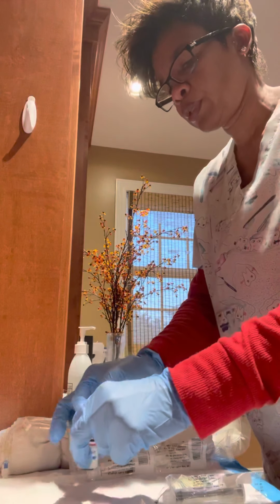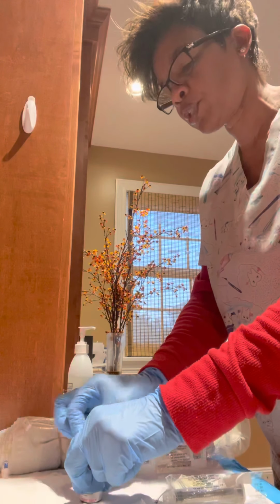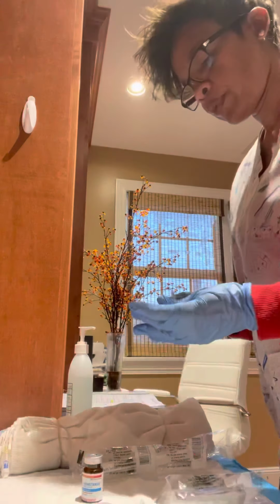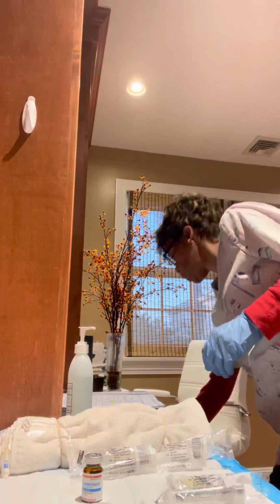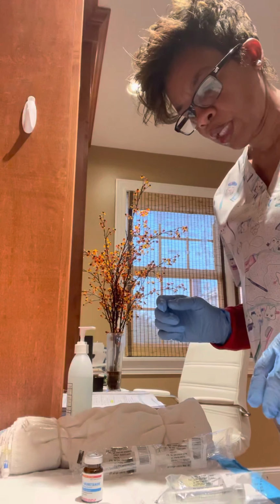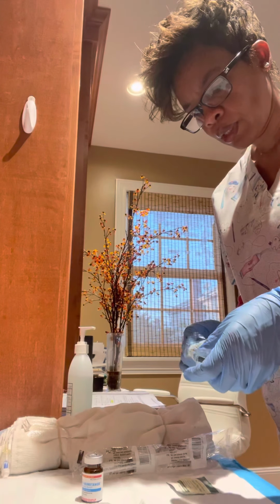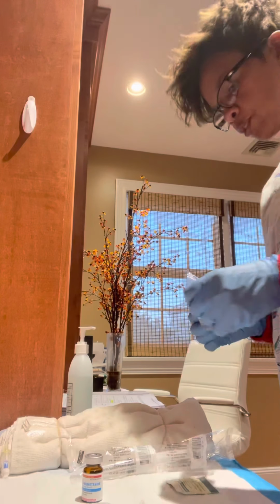Make sure. Okay, so I would clean it, circular motion, in and out. All right, so that's clean real well. And then I'm just going to get my 3 ml syringe.